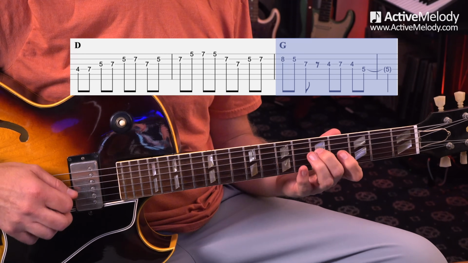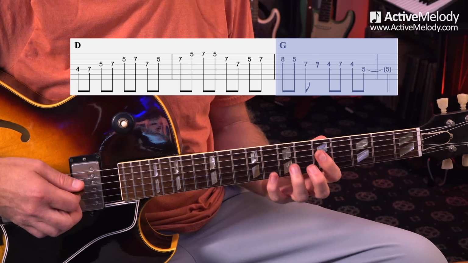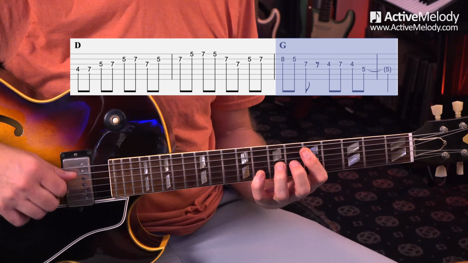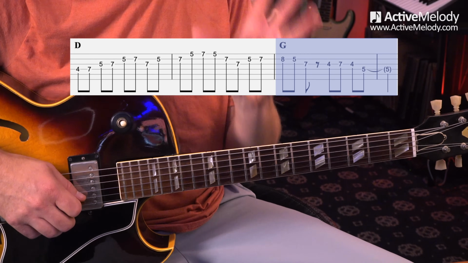Isn't that cool? It's just the G major pentatonic scale. But I wasn't thinking that so much. I was just seeing that chord shape, and I know what my options are. This is the big thing. Once you can visualize what your options are off of these chord shapes.